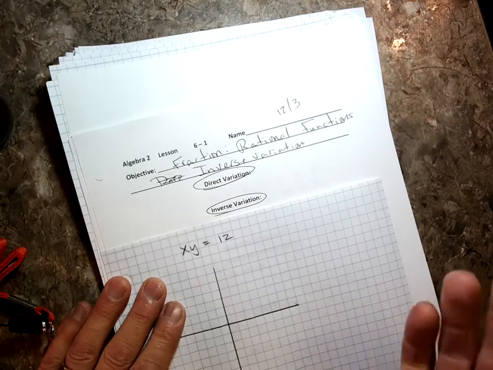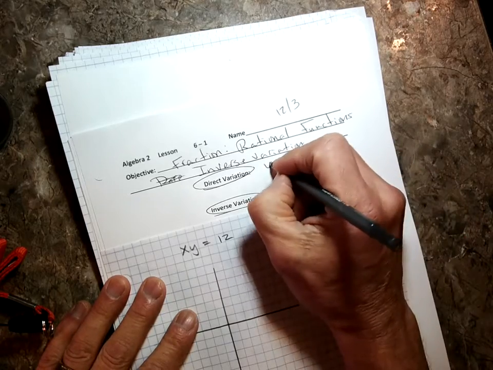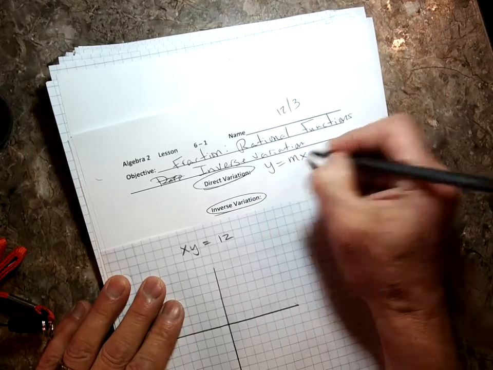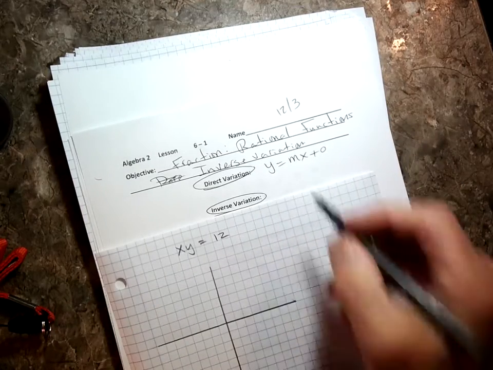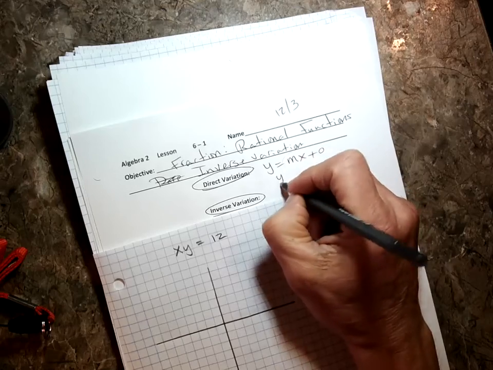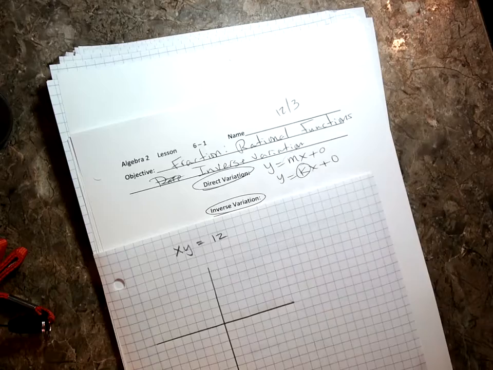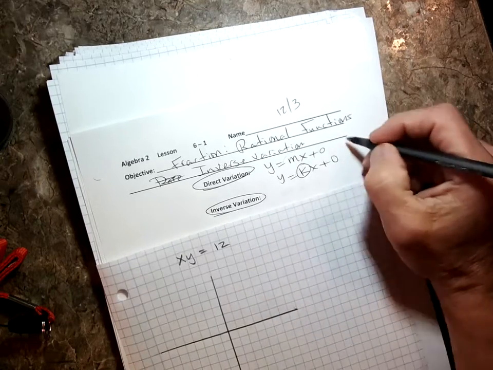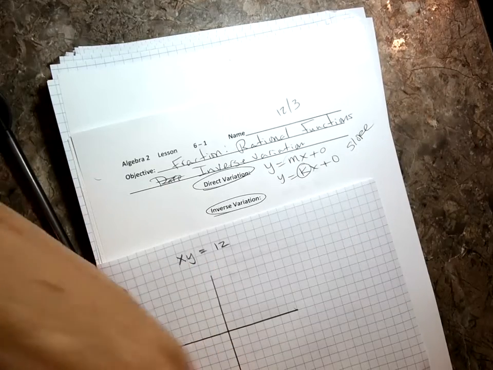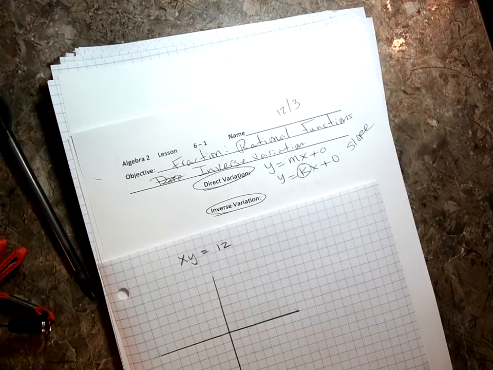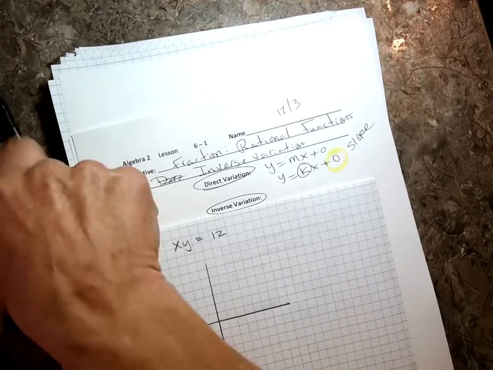Direct variation is this. As one thing gets bigger, the other does too. The equation is just simply y equals mx plus 0. Or, the book likes to use this k instead. y equals kx plus 0. But don't let k bother you, because k is really like the slope, okay? And we know how to graph those. Big key, though, is the plus 0. So direct variation always goes through the origin, always.